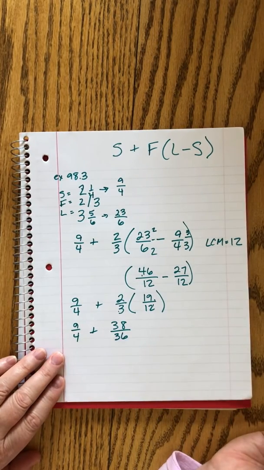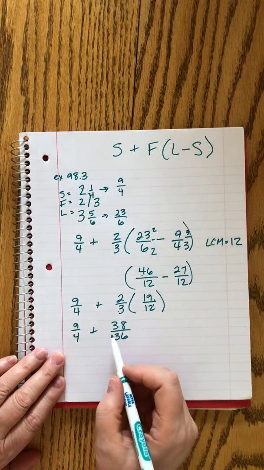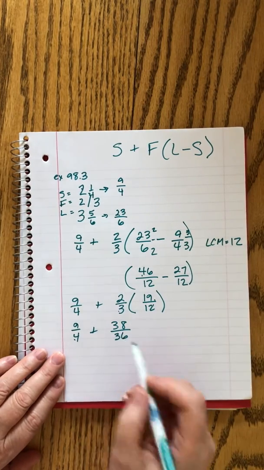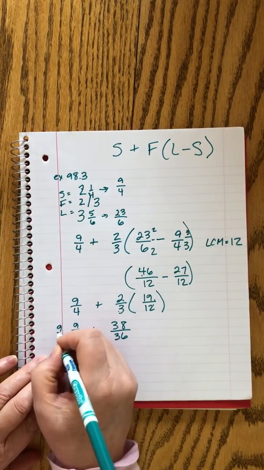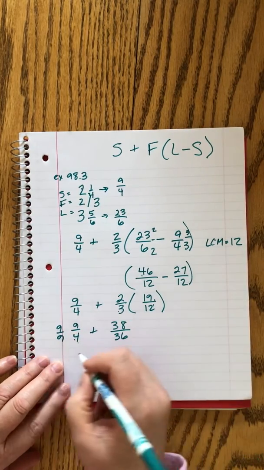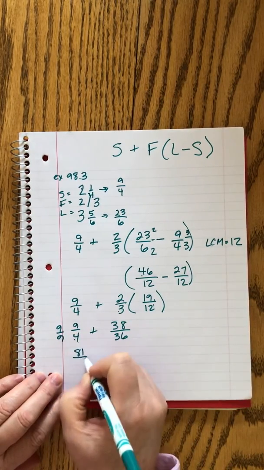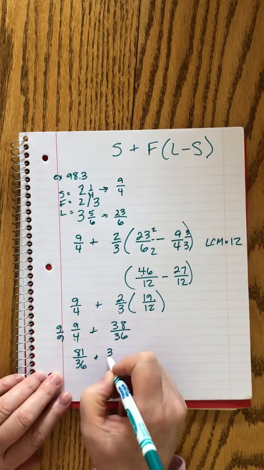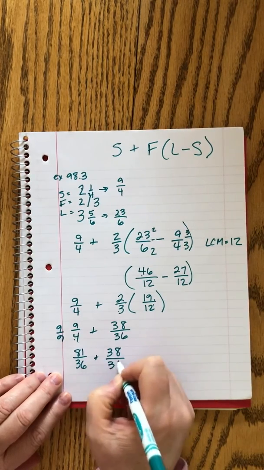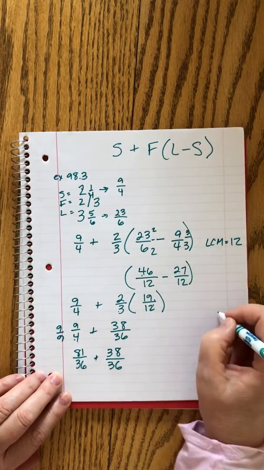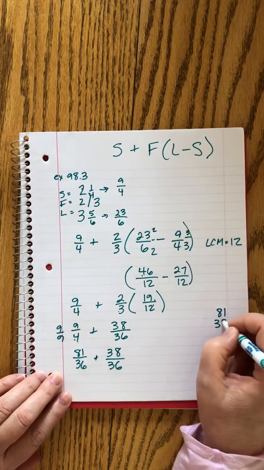Okay, looking better so far, right? We multiply this by 9/9, right? And that will give us 81/36 plus 38/36 equals, let's just do this little addition over here to the side.